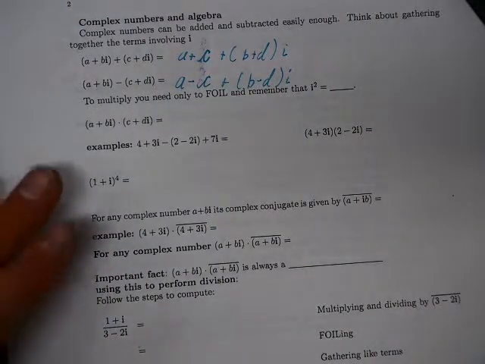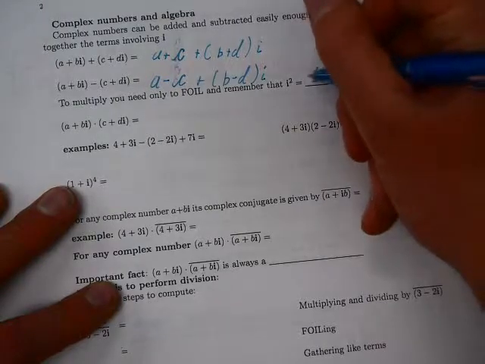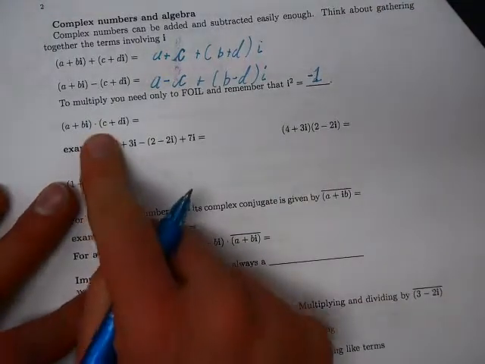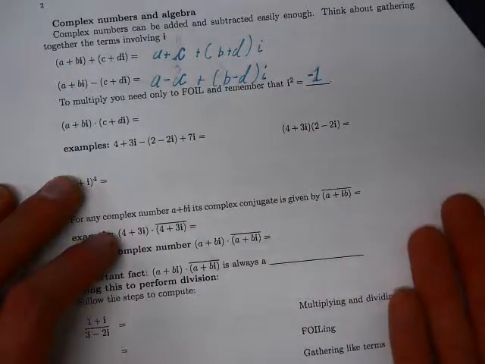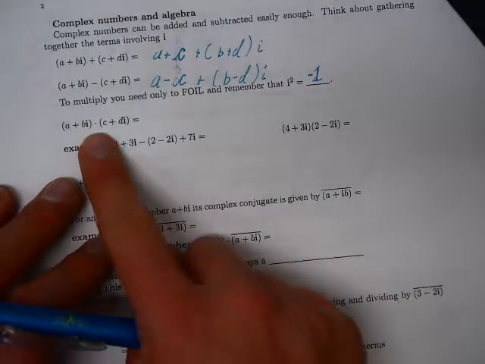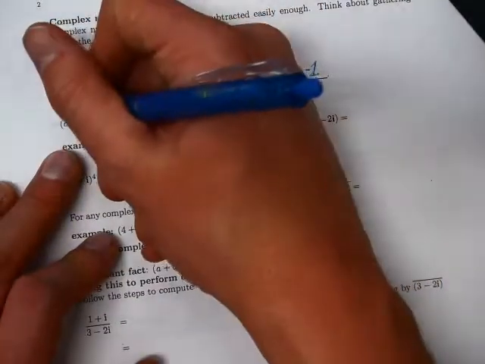To multiply, all you've got to do is FOIL, and remember that i squared is -1. So let's just FOIL this out and see what happens. We'll get a formula at the end, but the formula isn't the thing that I want you to remember. The process is. So to multiply things together, let's FOIL it out.